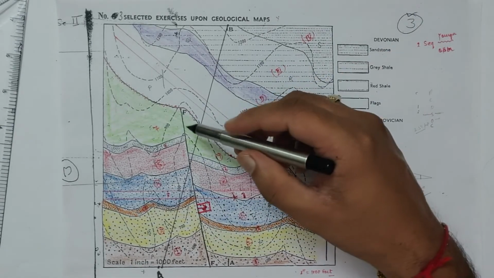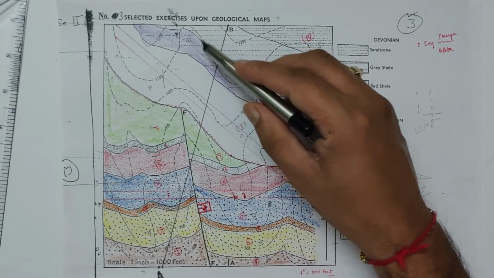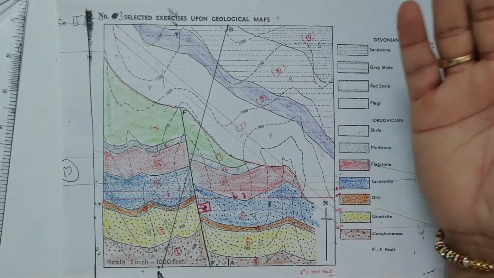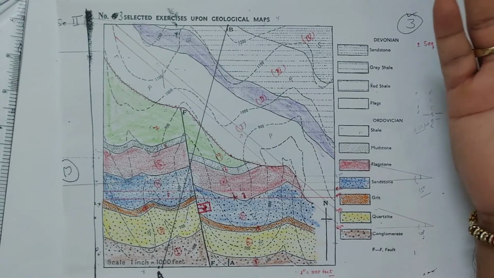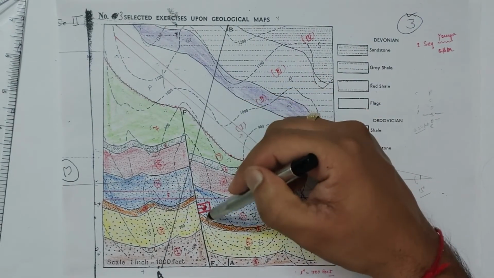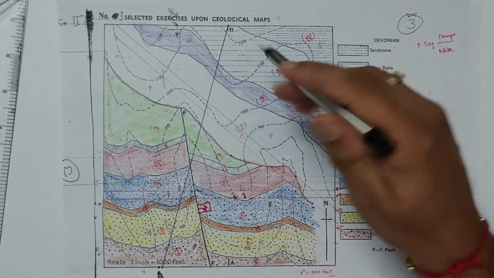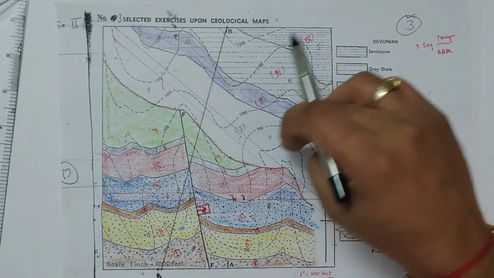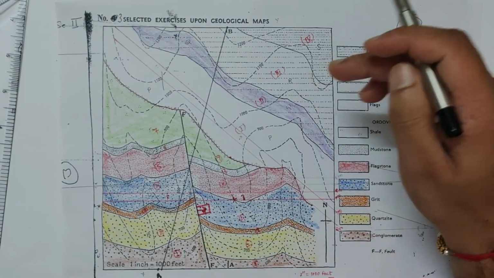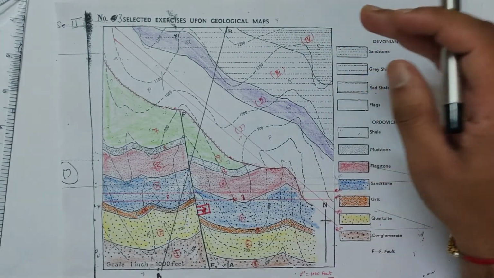So this fault is pre-unconformity fault because it is not affecting this sequence. So during or after upliftment the area was faulted as well, then it was exposed for erosion, then there was development of unconformity. So these are the structures present in this area.